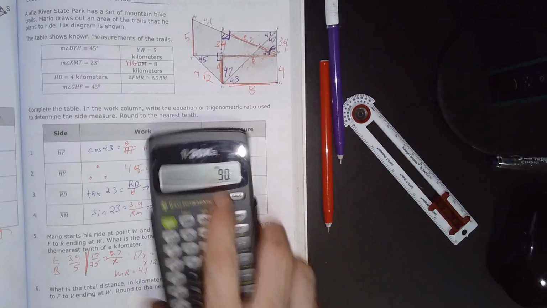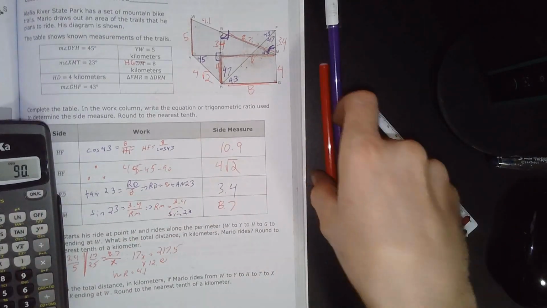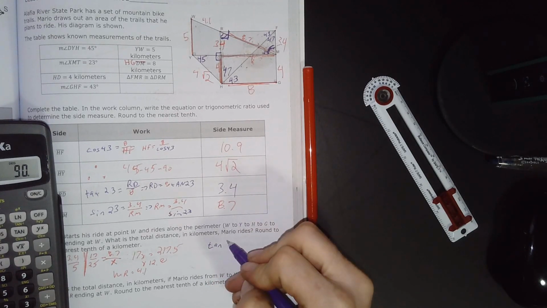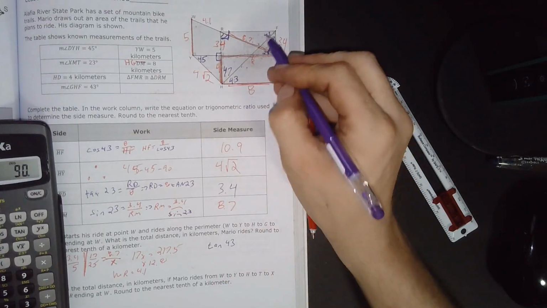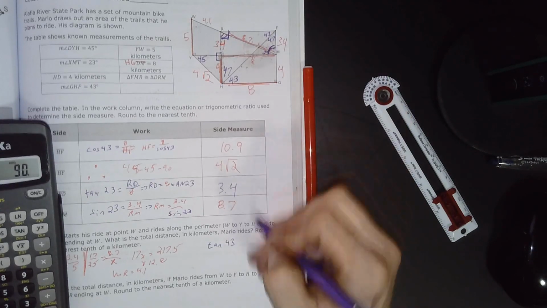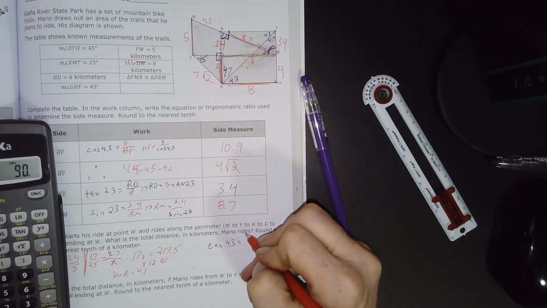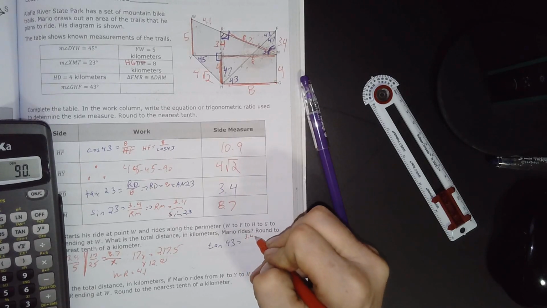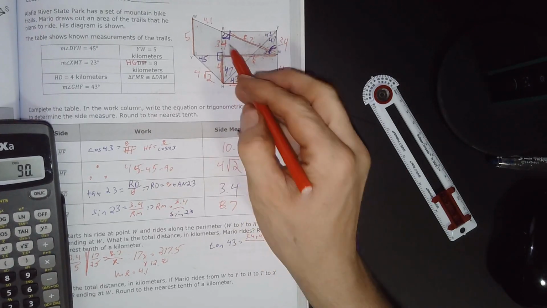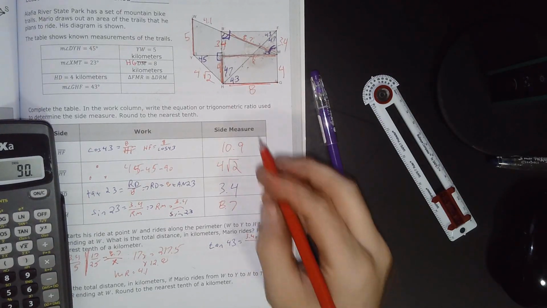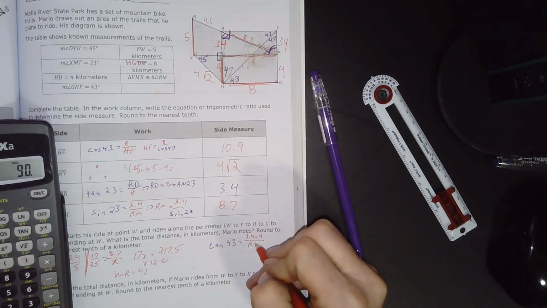All right, so the tangent of 43, this one right here, equals opposite over adjacent: 3.4 plus 4, over whatever RF is. And that's what we're looking for.